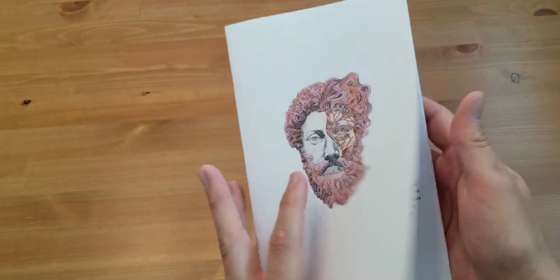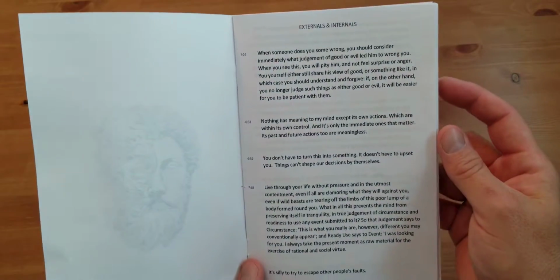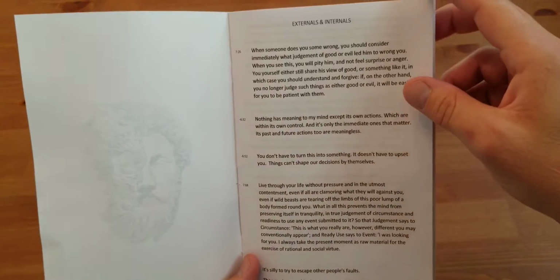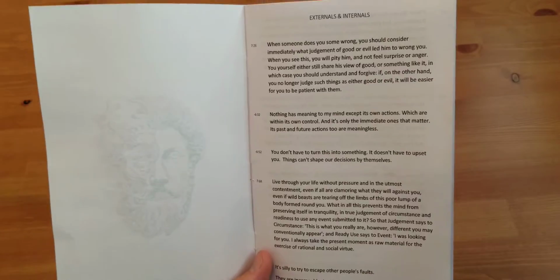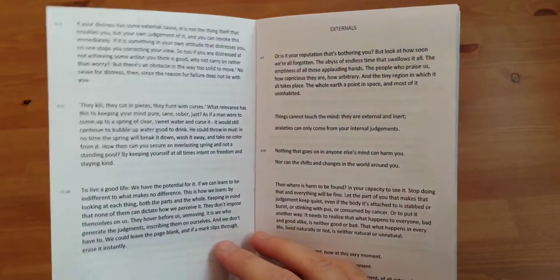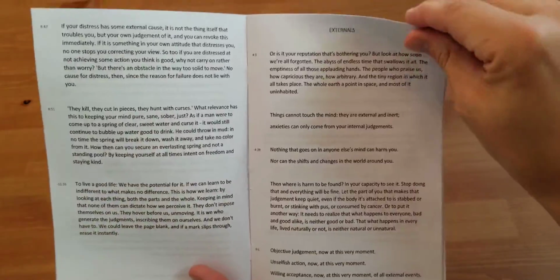This is just 10 pages of all my favorite sections from Meditations. And it's not just my favorite sections, it's also systematized, like everything to do with internal judgments and externals I put in one spot. Externals.